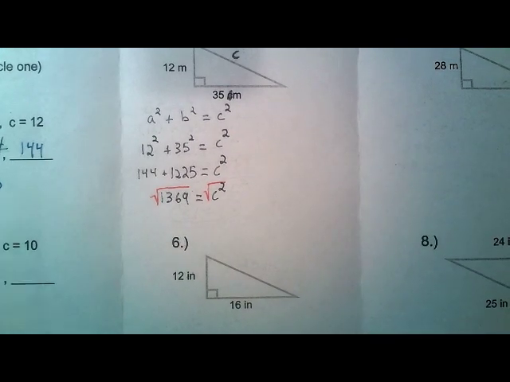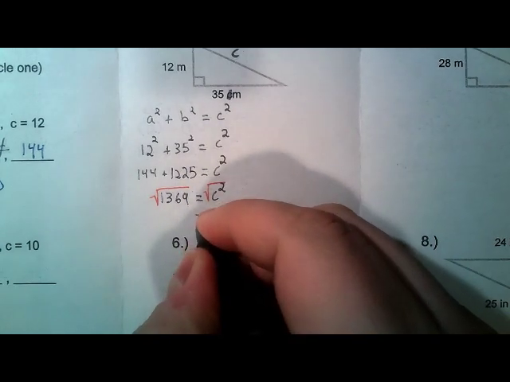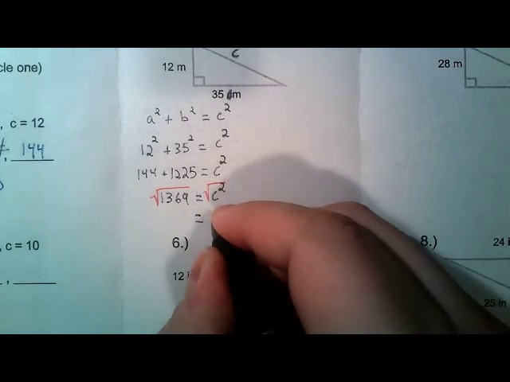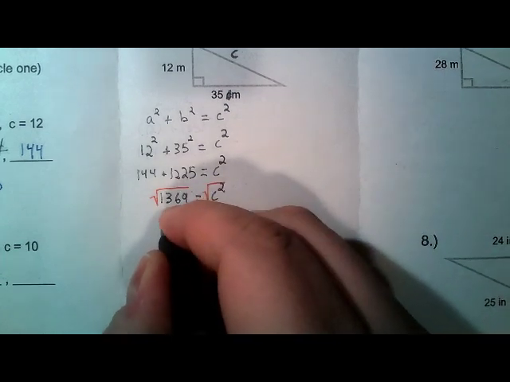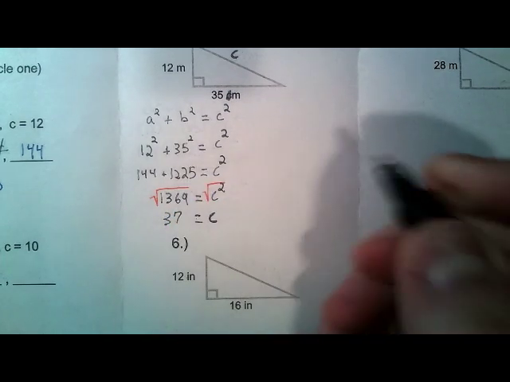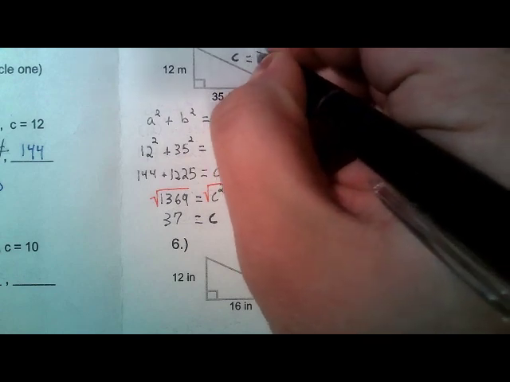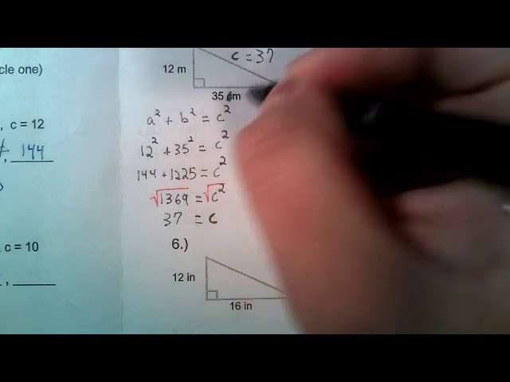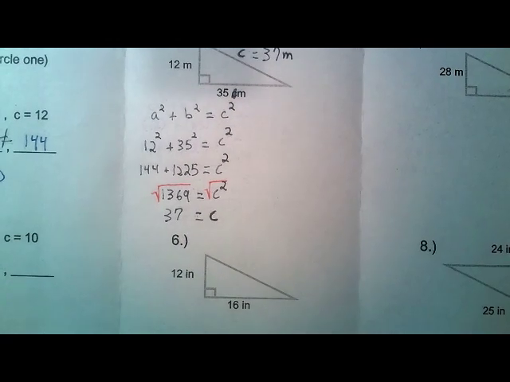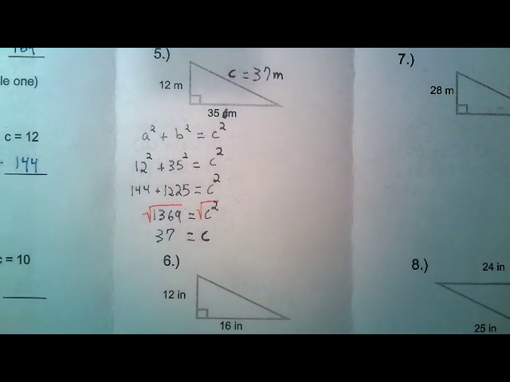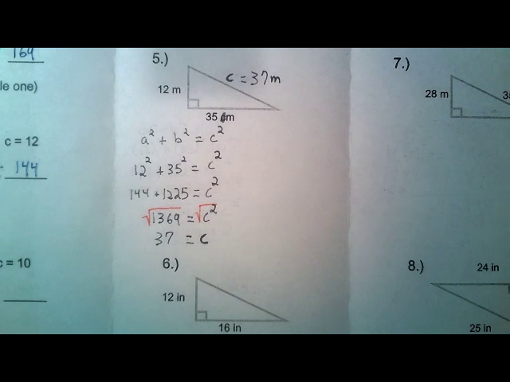So the square root of c squared, because those two are opposites, it's just going to be c. And the square root of 1,369 is going to equal 37. So c equals 37, and then don't forget we're in meters. So a bit more of a process for that one, but again, it's just math.